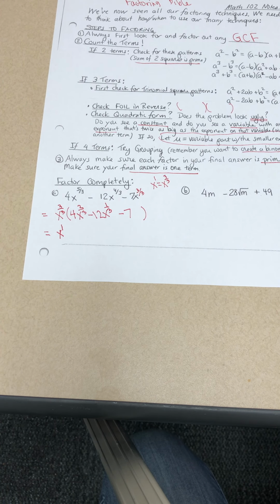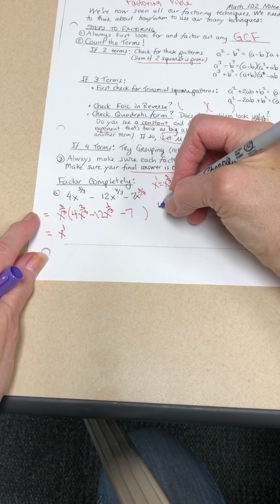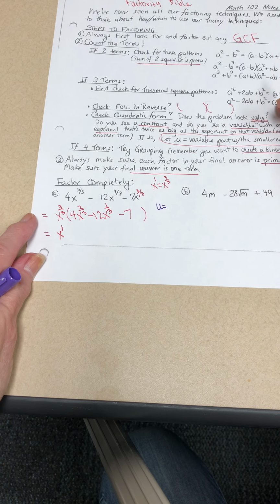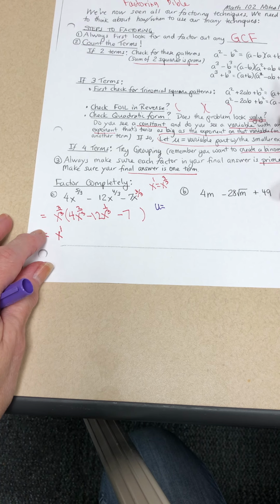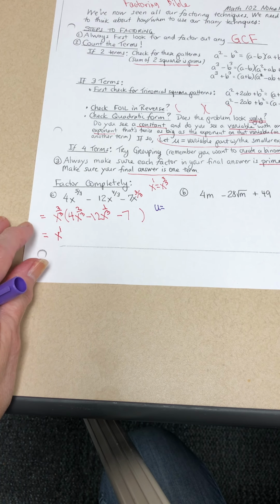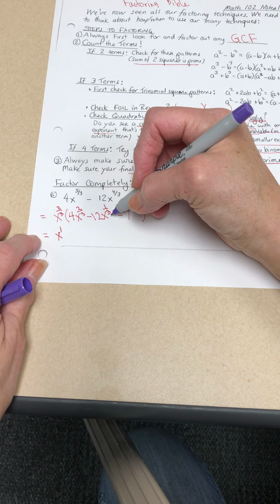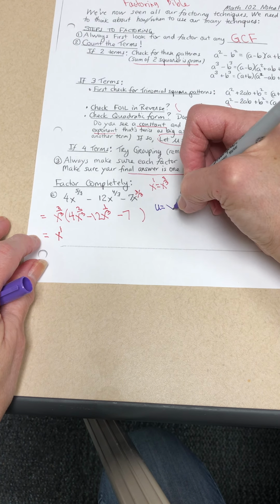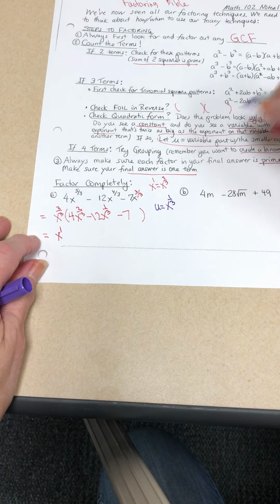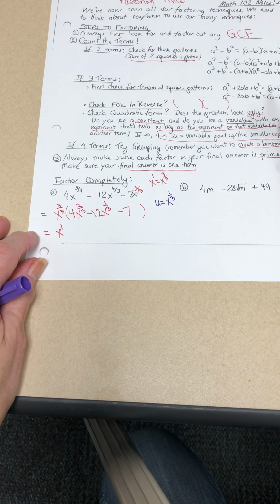So this would be something that's called quadratic form, and I could use substitution. My substitute variable is u. You can make it pretty much anything you want, don't make it x again, but the common substitute variable is u. And we're always going to make u be the variable part that has the smaller exponent. It'd be x to the 1/3.